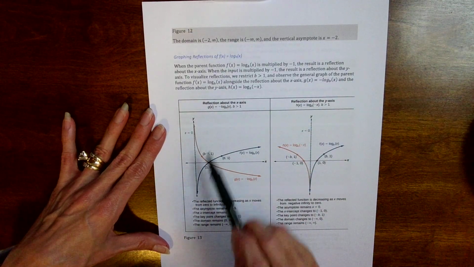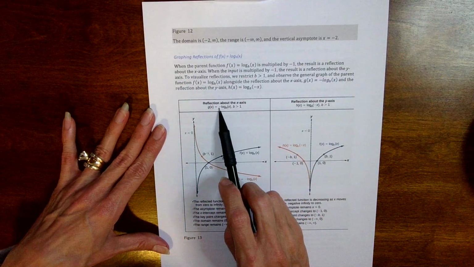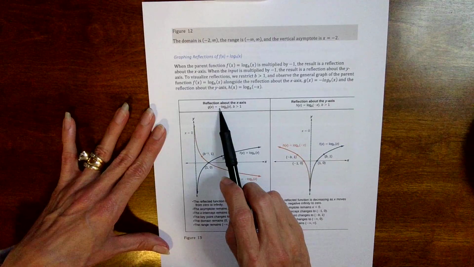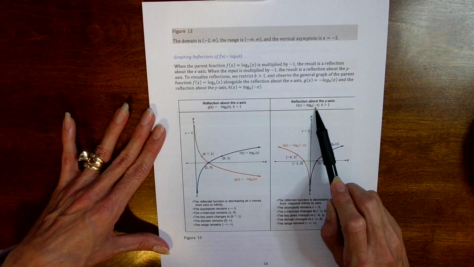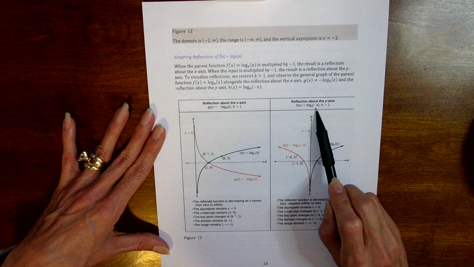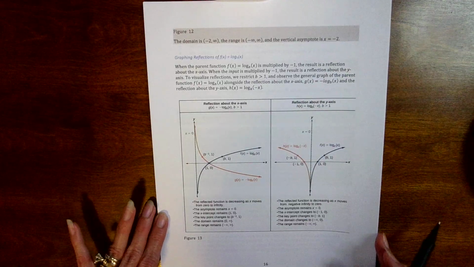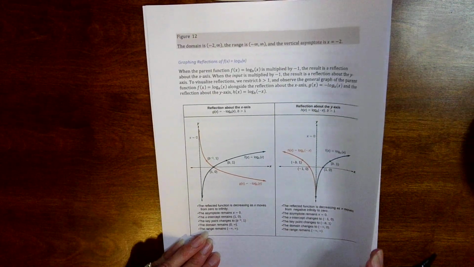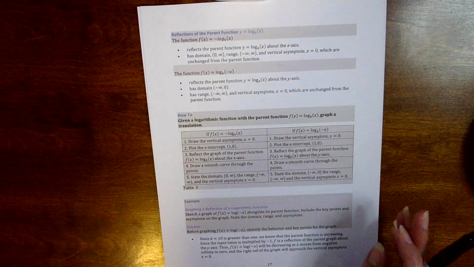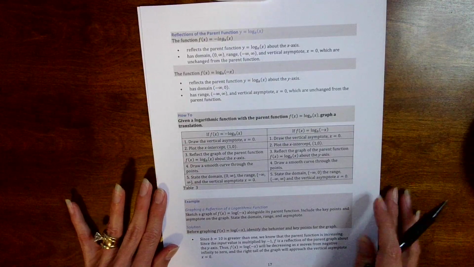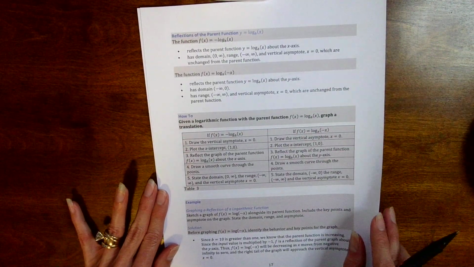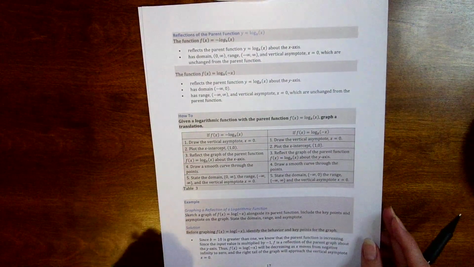So this is a reflection about the x-axis if you have a negative on the outside, and if you have a negative on the inside of the operator, it's about the y-axis. So these go through steps by doing it by hand.